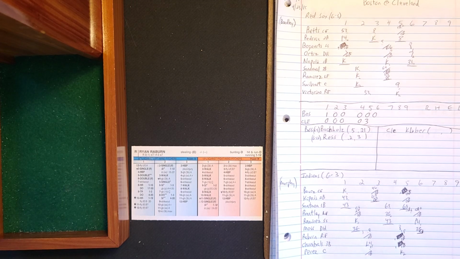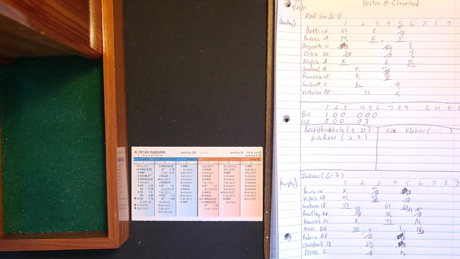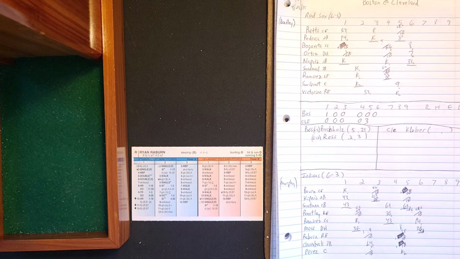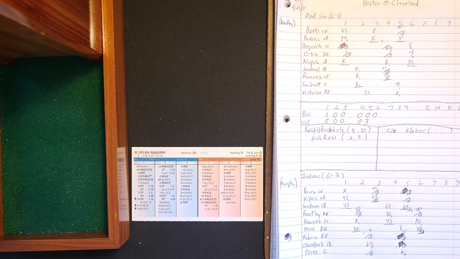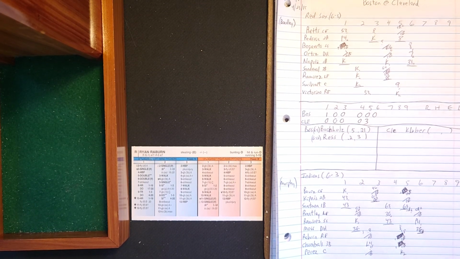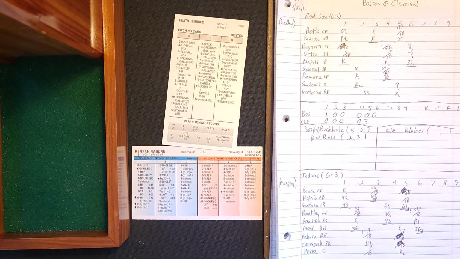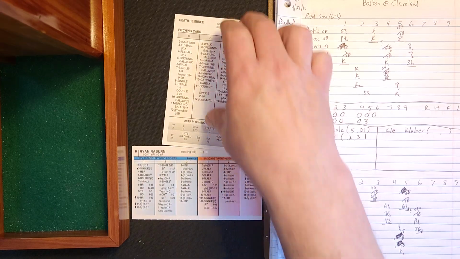And that right-hander, let's see who's in the bullpen. I think everybody's available as far as rest goes, as far as I remember. So they will bring in the right-hander, Heath Hembree. So right-hander Heath Hembree is on. In real life, he was 2-0 with a 3.55 ERA, no saves.